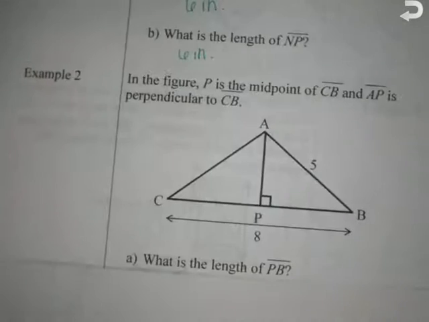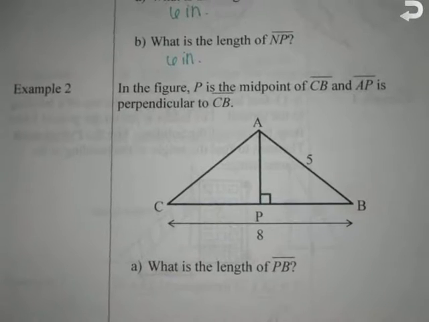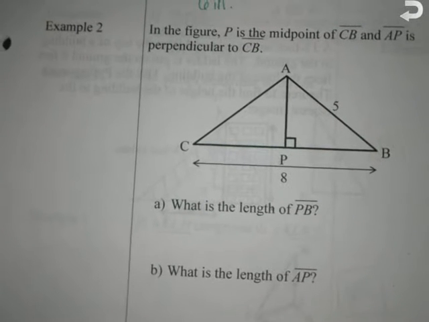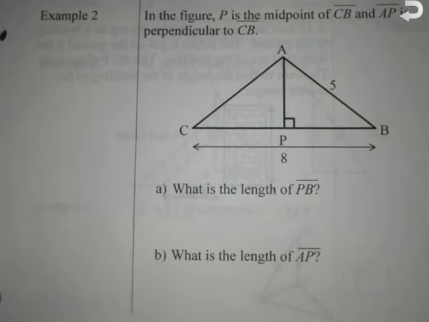Example 2. It works on triangles too. OMG, right? So cool. Your mind is blown, isn't it?